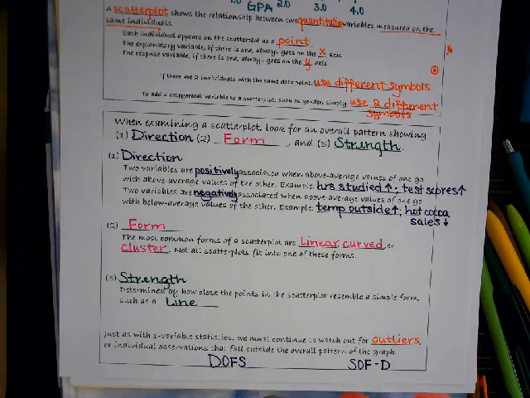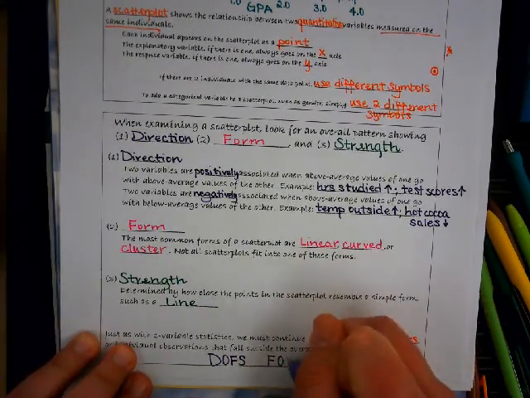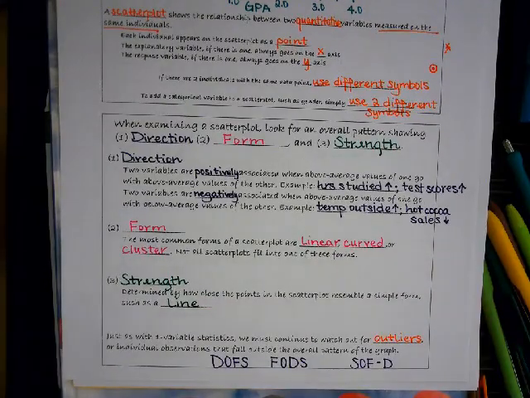And I suppose if we did it this way, we could say FODS. I mean, it obviously doesn't say foods, but at least then it's a word instead of DOFS or Soft D, the rapper.